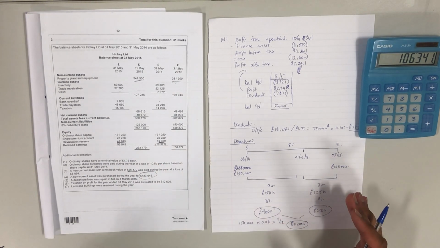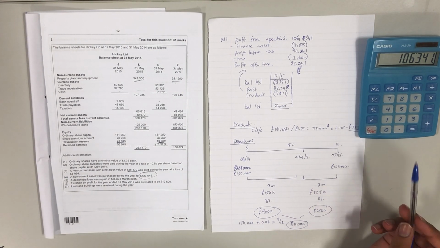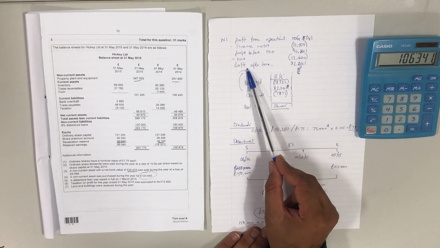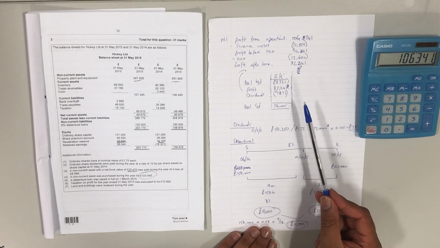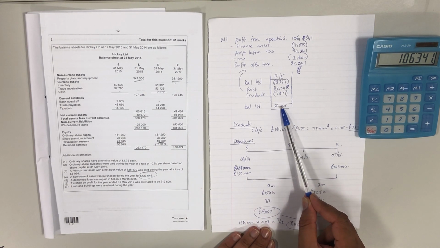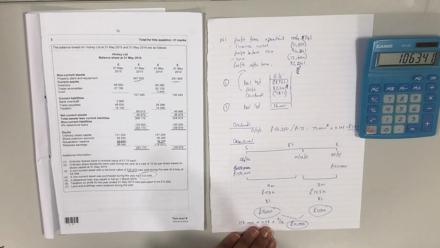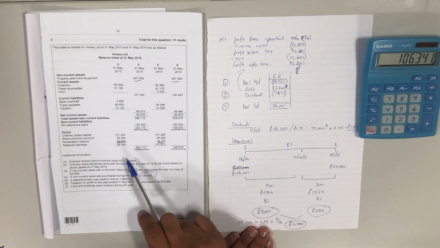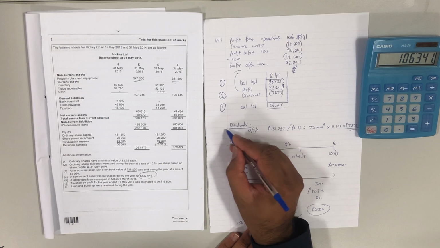So I'm going to do a very quick summary. I'm going to sum up in 30 seconds exactly what we've done, hopefully. The first thing is we drew up the IS format and the retained earnings section of the statement of changes in equity. First, we took the opening and the closing. That's step number one. Step number two is you put the dividends in, and you can calculate that from ordinary shares and the nominal value and the dividend per share.